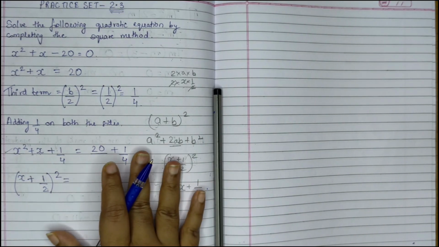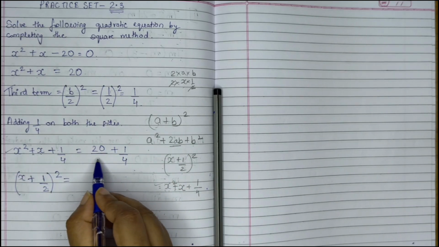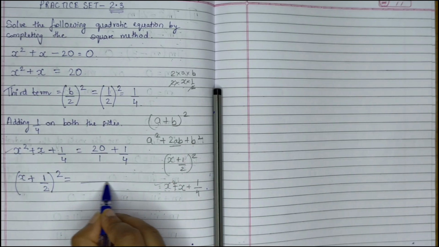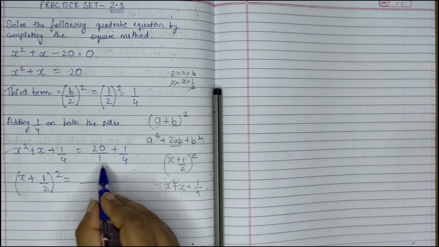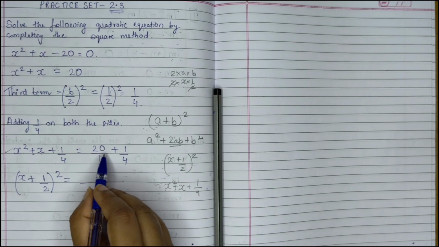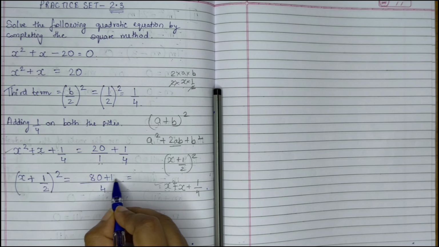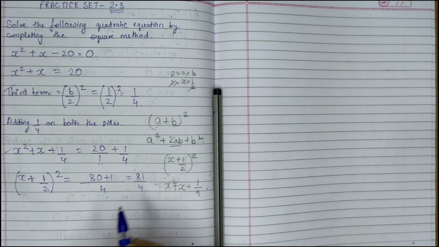Now, see, after reducing this, here there is no number, so put 1 over here, multiply the denominator and then cross multiply. Multiply the denominator and cross multiply. So when you cross multiply, you will get 2 4s are 8, 80 plus 1. When you add this, 80 plus 1, 81 upon 4.